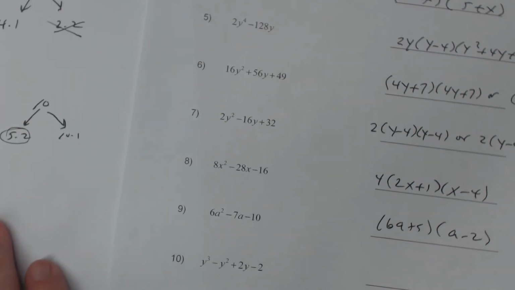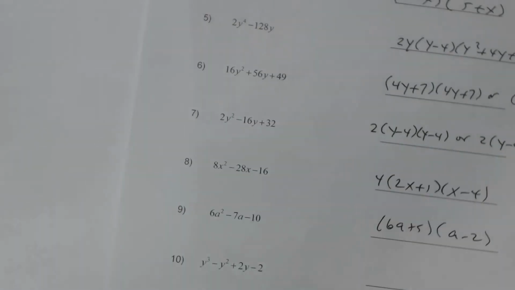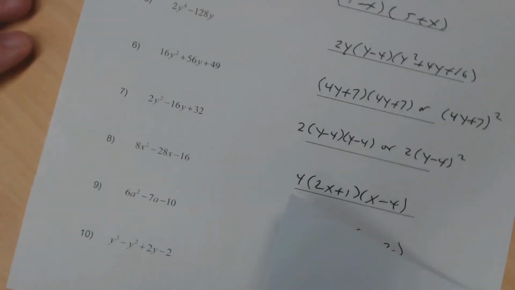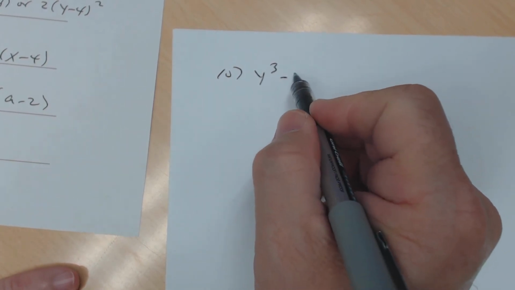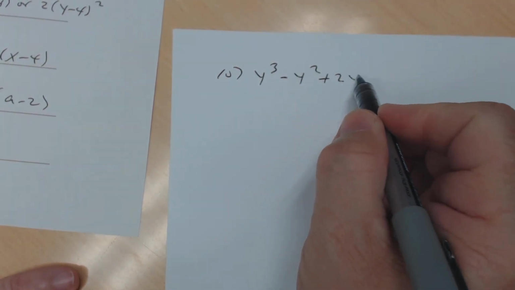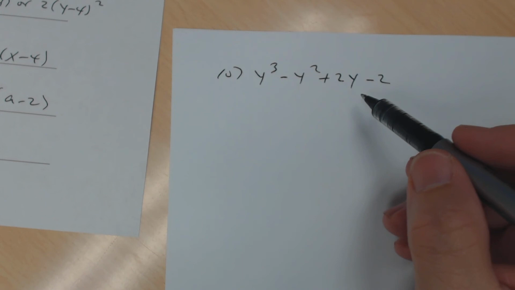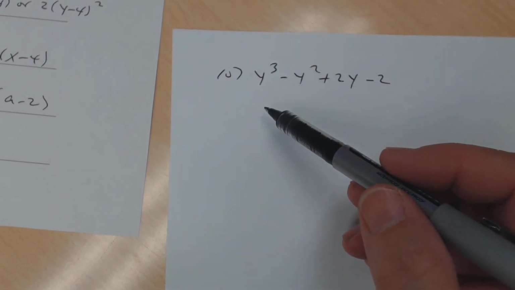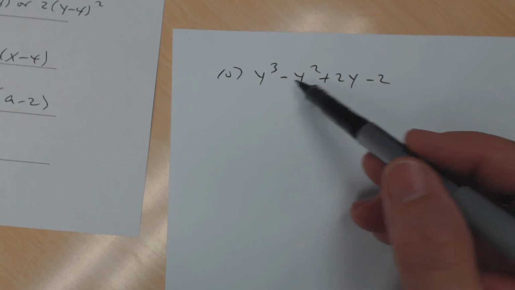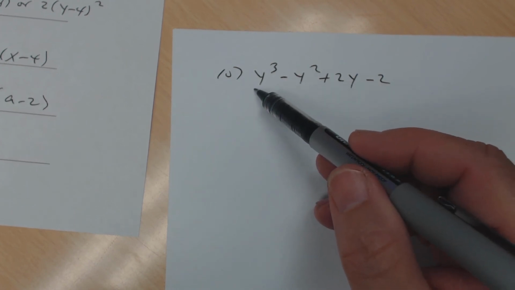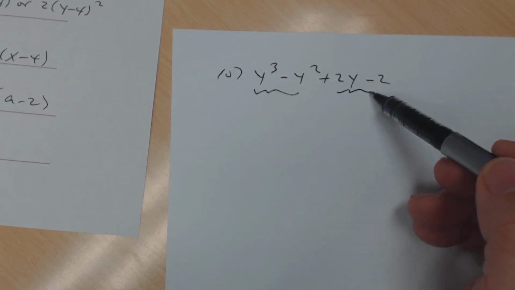And then finally, number 10. Number 10, you have y cubed minus y squared plus 2y minus 2. Okay, so notice you have 4 terms. You're going to do this by grouping. So let's group the first 2 and the last 2.